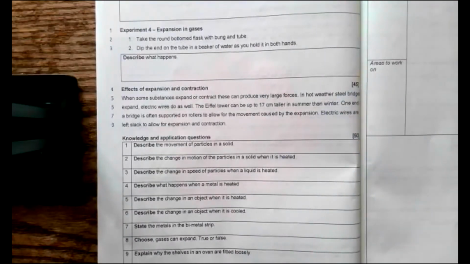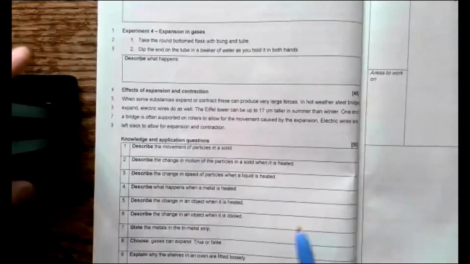And the effects then of this expansion and contraction. So basically, when you heat a solid, liquid, or a gas, it will expand because the particles have more energy, so therefore they vibrate more, taking up more space. The effect of that is important. One of the reasons to study this is because there are very real effects on buildings and so on.